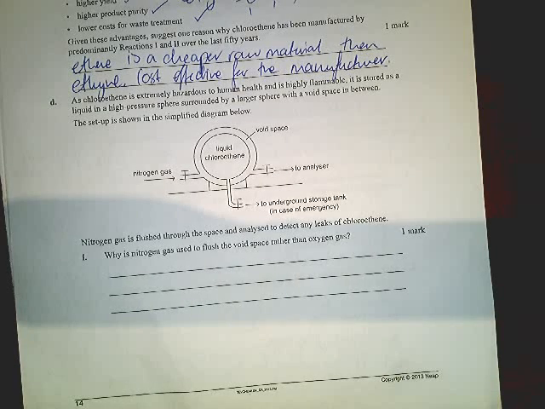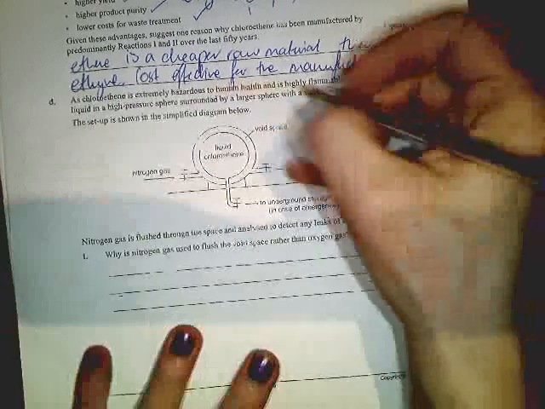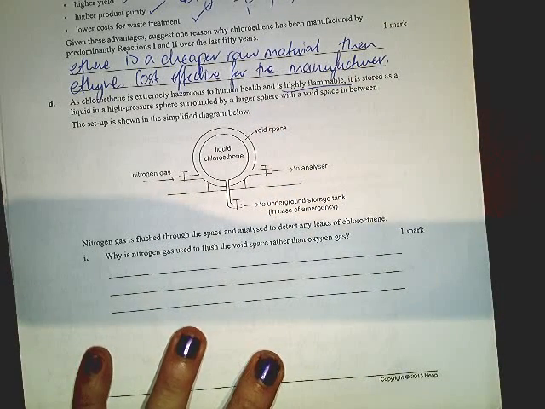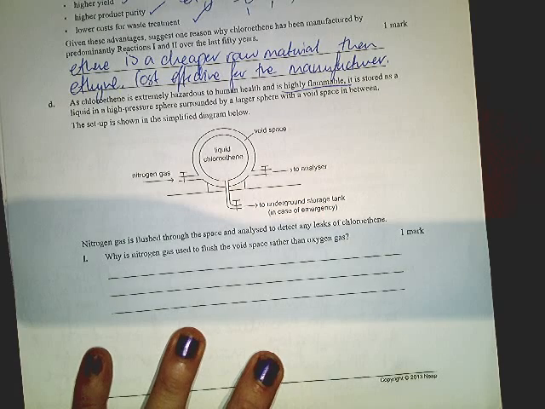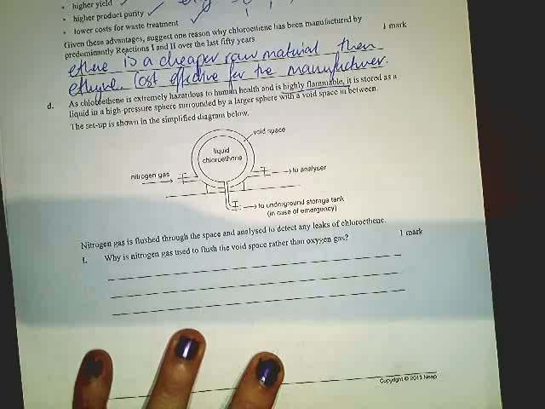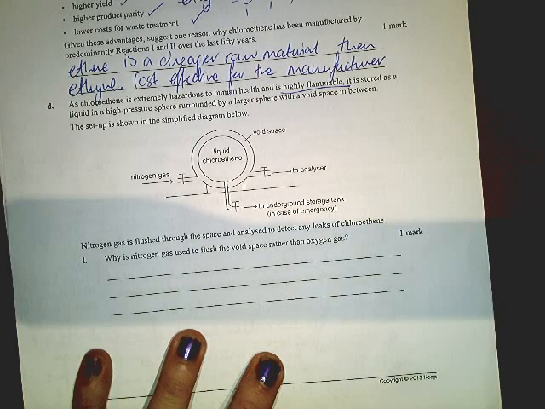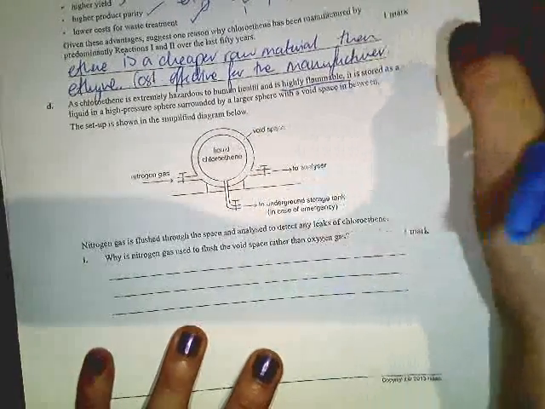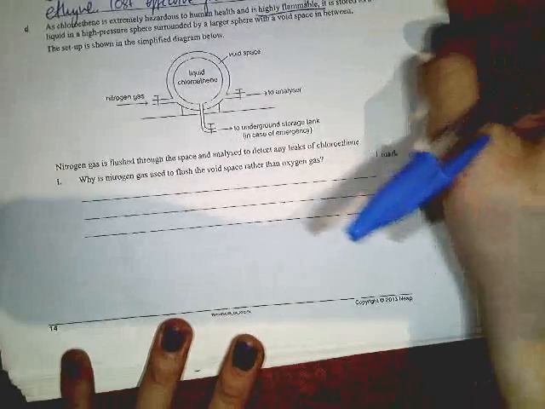As chloroethene is extremely hazardous to human health and is highly flammable, it is stored as a liquid in a high-pressure sphere surrounded by a larger sphere with a void space in between. Okay, so we haven't learnt any of this because good chance is NEAP is making it up.